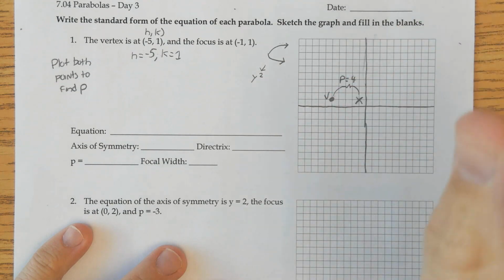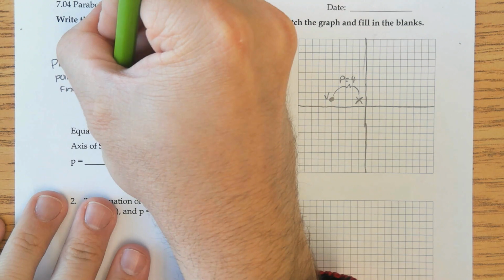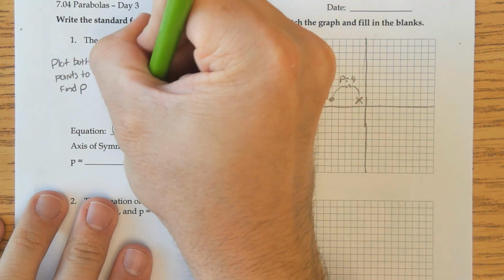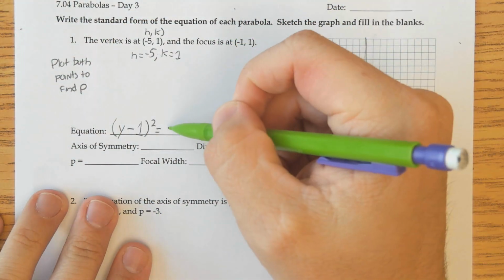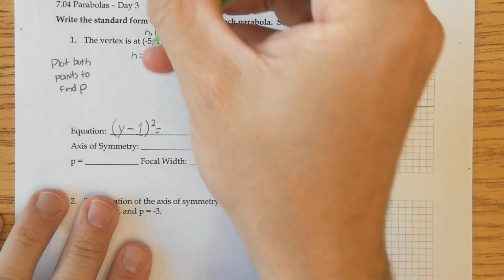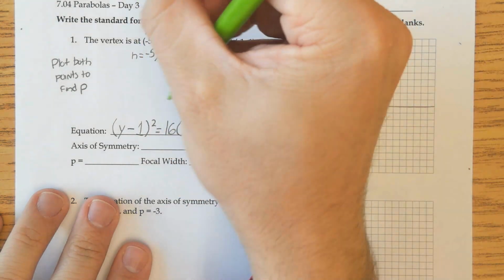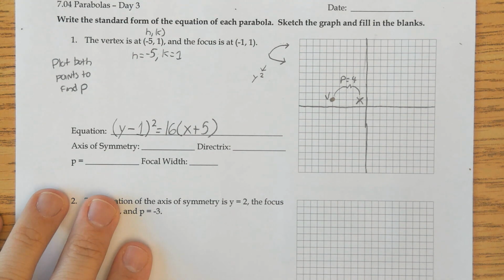Now I have enough information, because to write the equation of a parabola, all I need to know is the H and K values and P. So let's write that in. We're going to get y, and the opposite when you bring it back in. So it's y minus 1 to the second power equals, and remember, this is 4P on the outside. If P is 4, what is 4 times 4? That is 16. Then the opposite of H, positive 5. There's our equation.